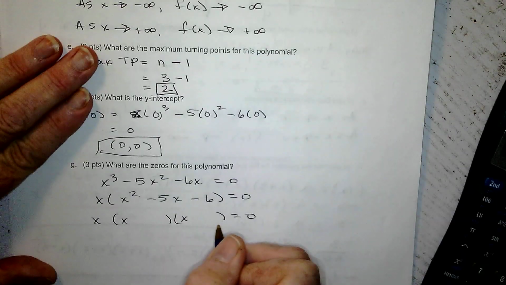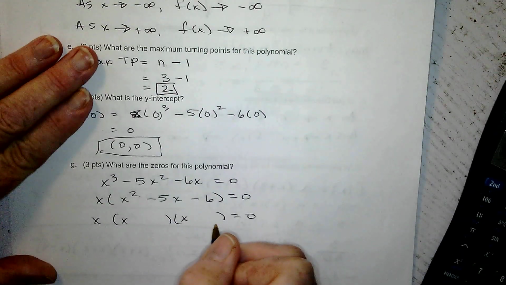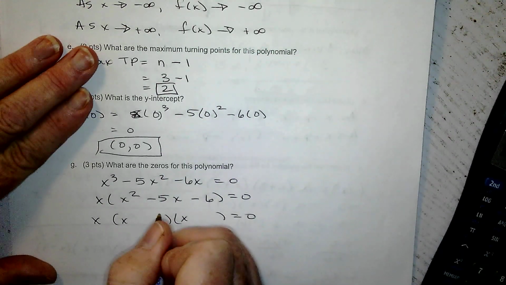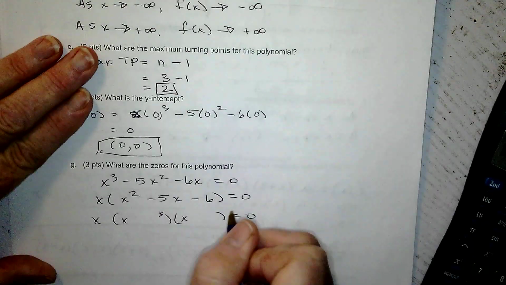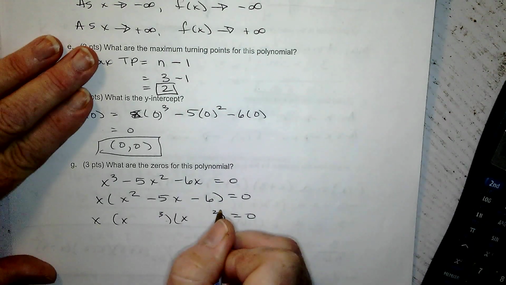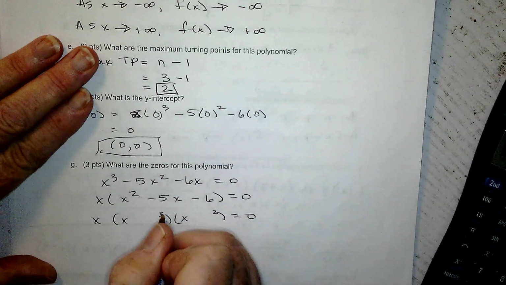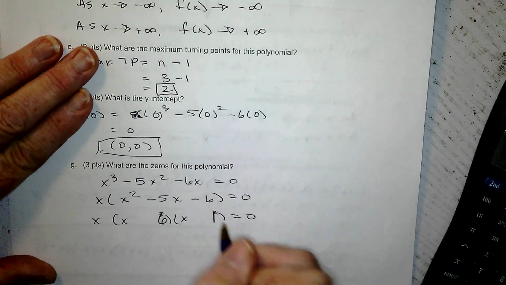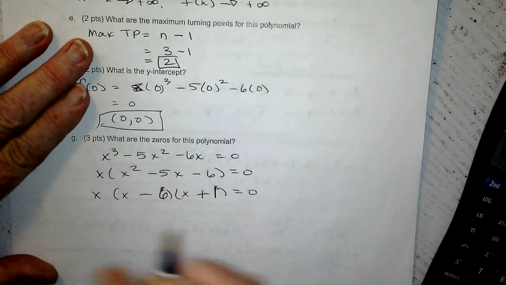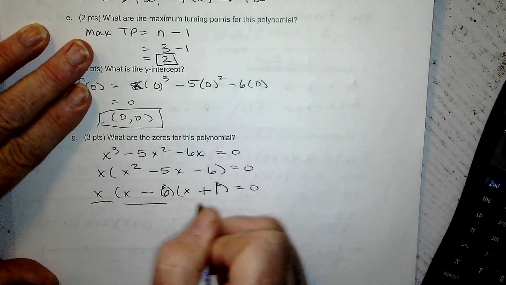6 and 1 can give me 5, but so can 3 and 2. Let's try 3 and 2. I don't know which one's going to work here. So 3, they'd have to both be negative, and they can't be because I've got another negative. So it's going to have to be 6 and 1. Negative, positive.